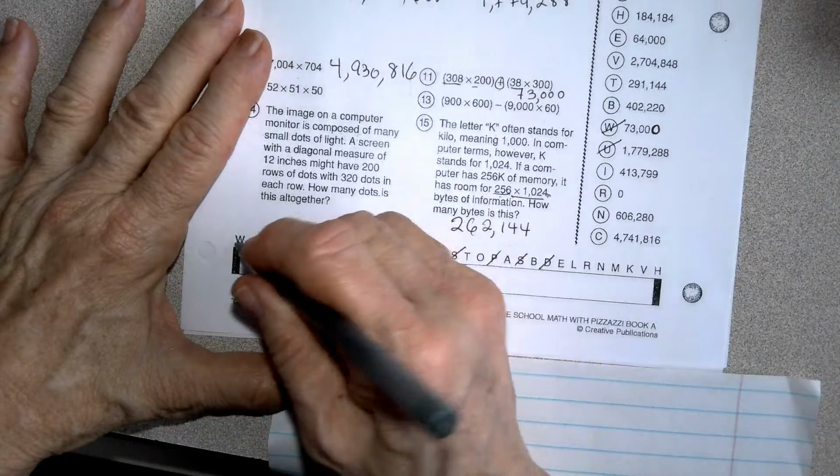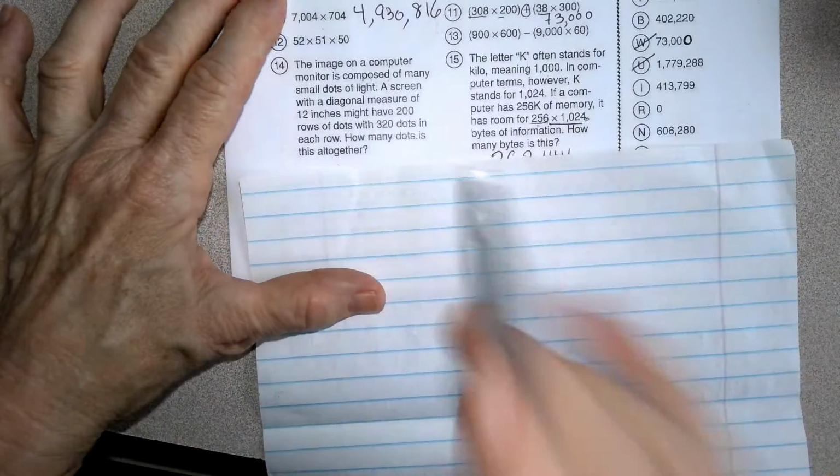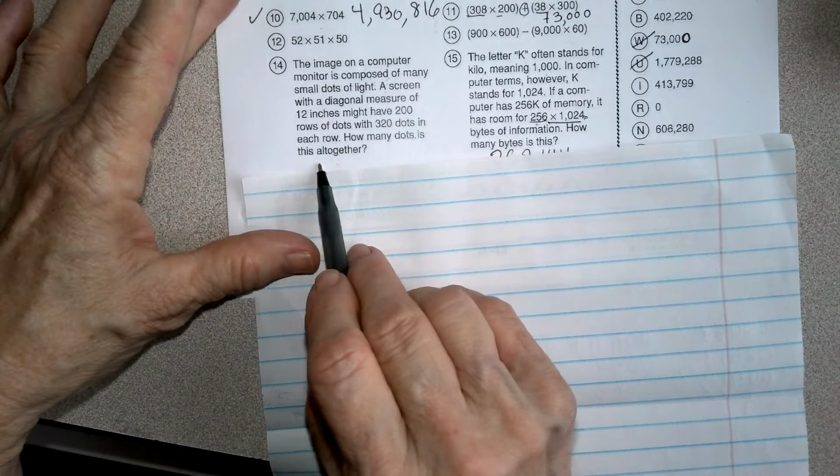Yeah, we have to, and I didn't cross it out. Is there just one? Yeah. Alrighty. So the last big problem that we're going to do is, how many dots is this all together?